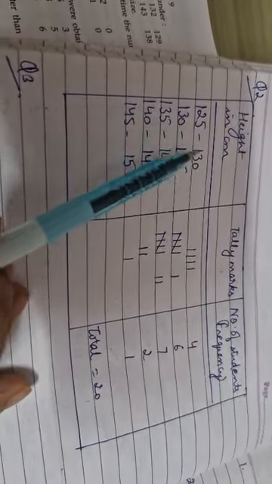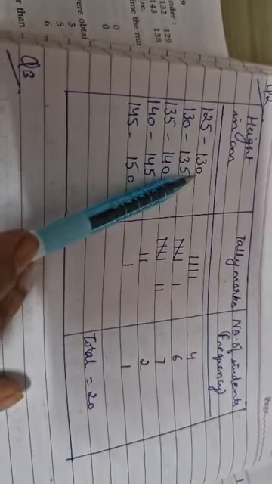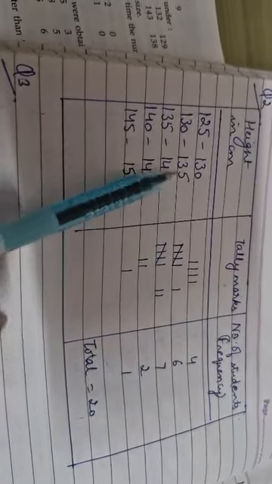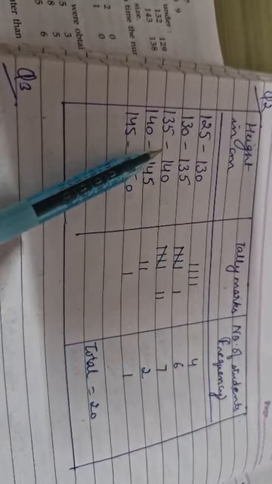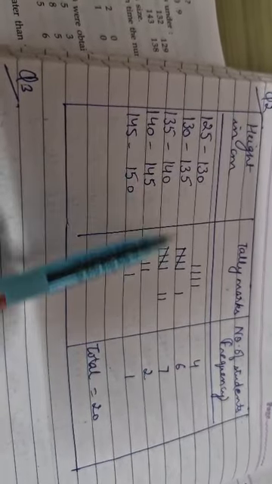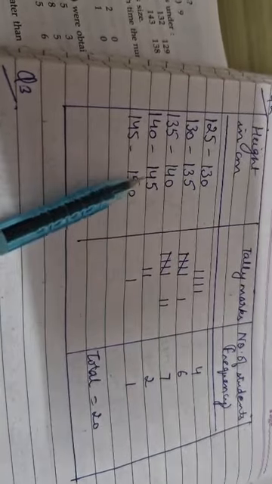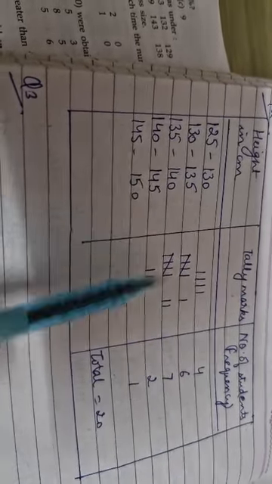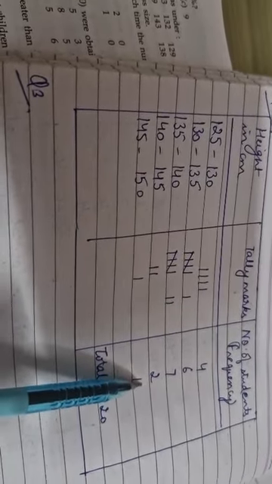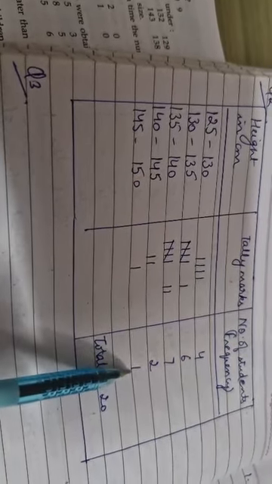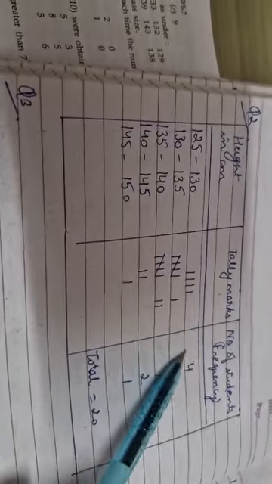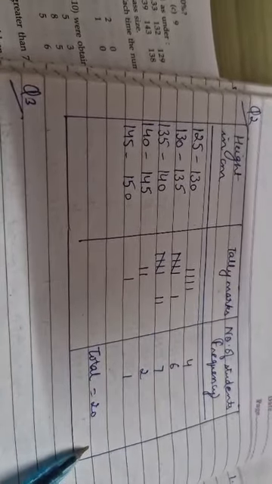Firstly we will make tally marks for this. See, we have arranged our heights. 125 to 130: there are 4 students. Between 130 to 135, 6 students. Between 135 to 140, there are 7 students. Between 140 to 145, there are 2 students. Similarly, between 145 to 150, there is only 1 student. Now the total number of students is 20 only.